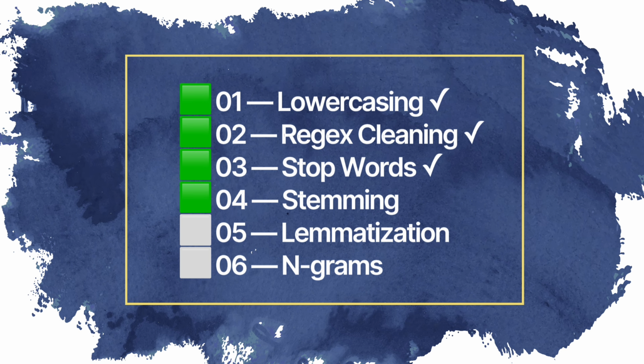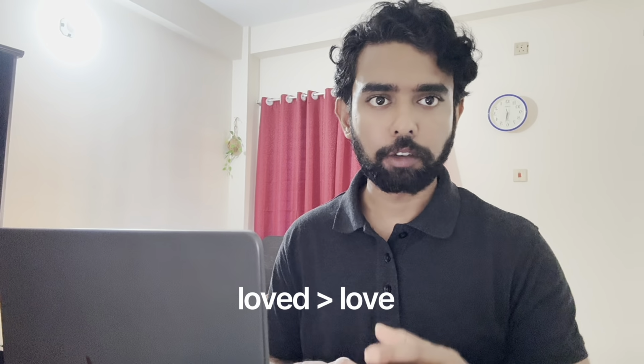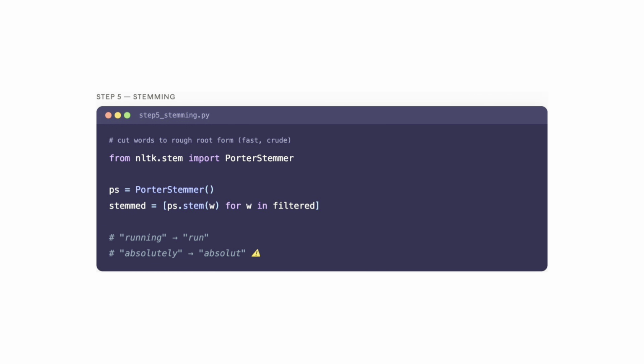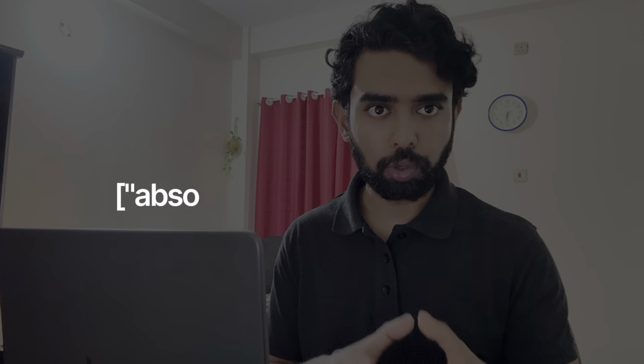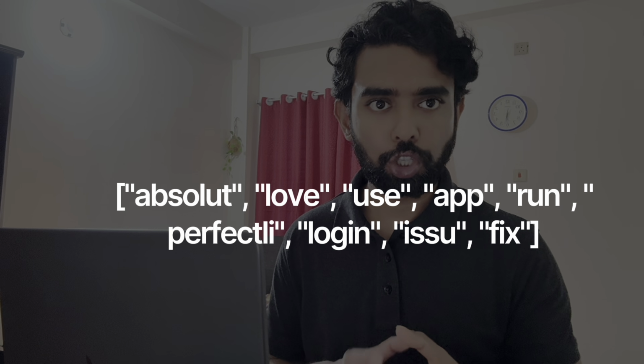It cuts each word down to a rough root form. So running becomes run, loved becomes love, and fixed becomes fix. It's fast and simple, but it can be crude. Using NLTK in Python, you have to import the stemmer and then stem those words. So the result will be absolut, love, use, app, run, perfectli, login, issu, fix.